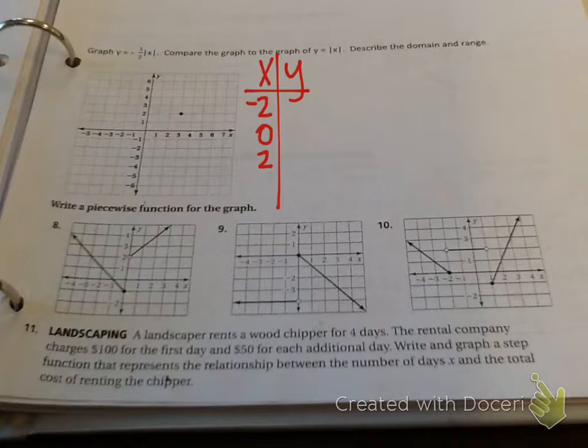So fill in the absolute value of -2. Half of 2. The absolute value of -2 is 2. So half of 2 is 1. Half of 0 is 0. Half of 2 is 1. So -2, 1. 0, 0. 2, 1. So it looks like it's going to be a wider V here than our normal.